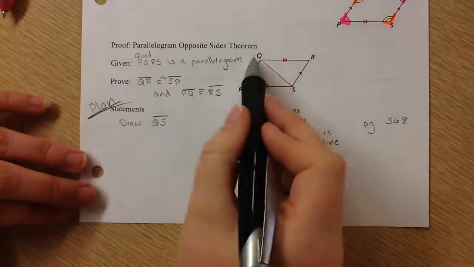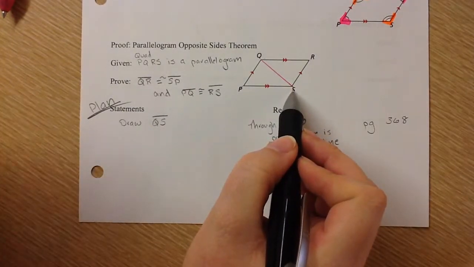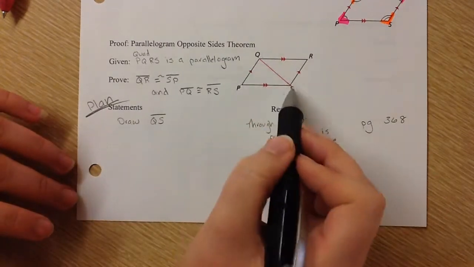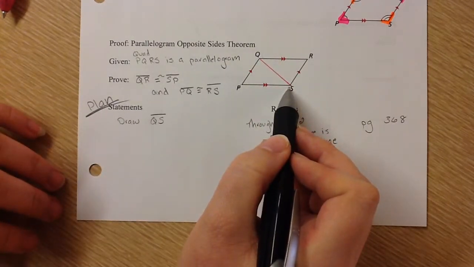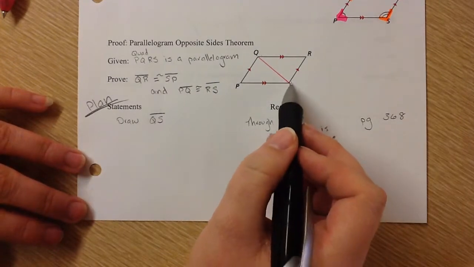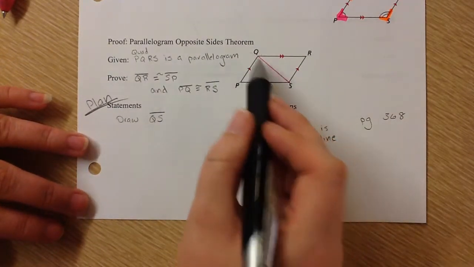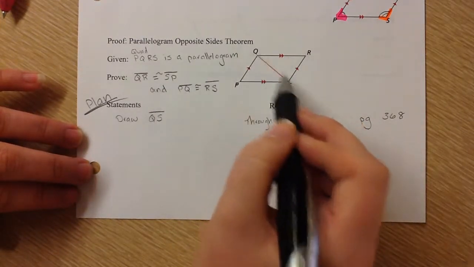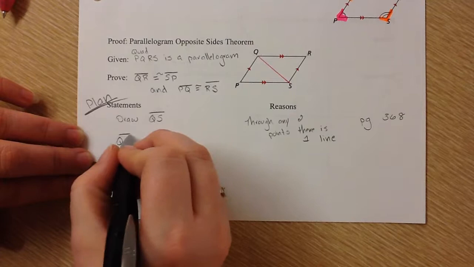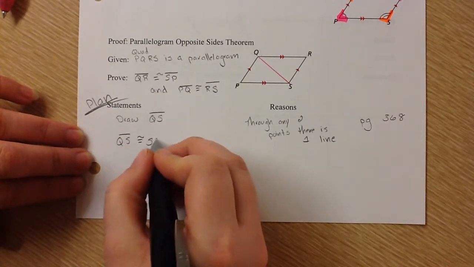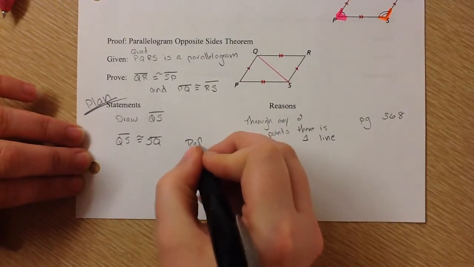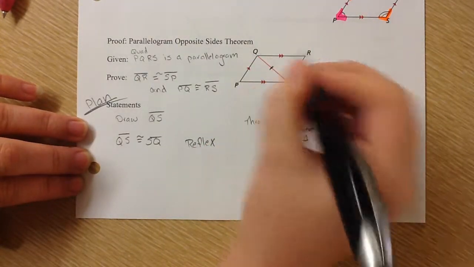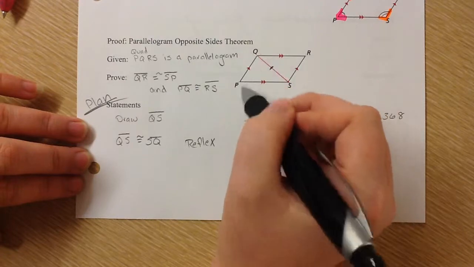Okay, but by drawing that in, we end up having these congruent triangles. In these triangles, I know that QS is congruent to SQ by reflexive. So we have this side congruent to itself, and my goal is to prove that these two triangles are the same.